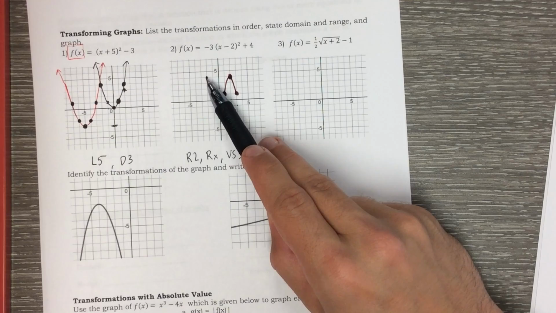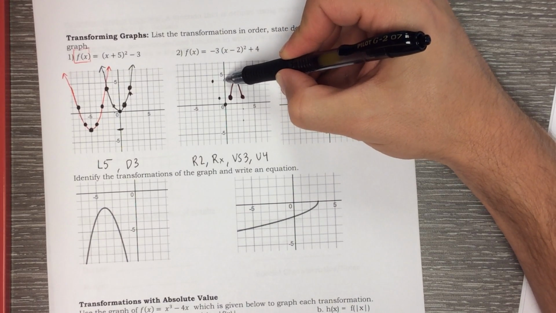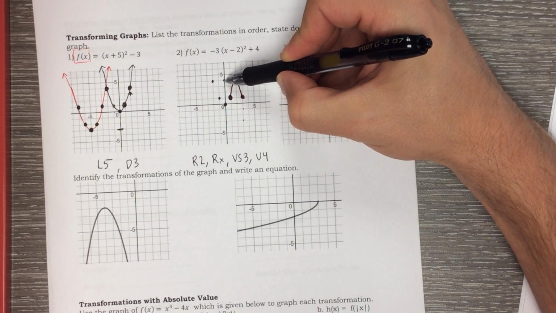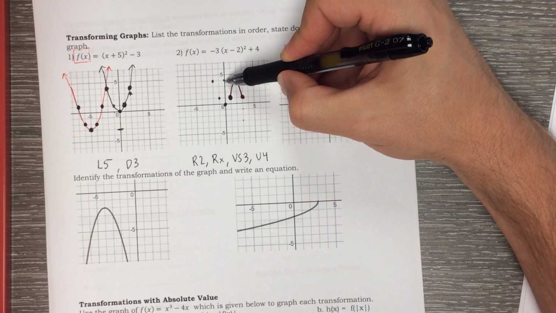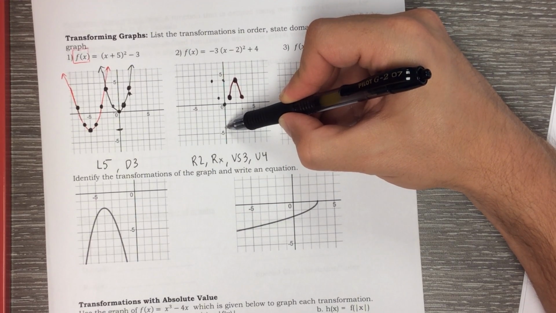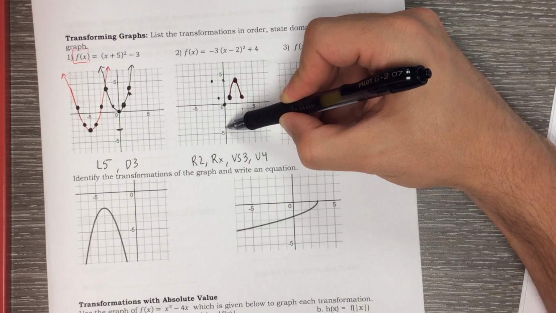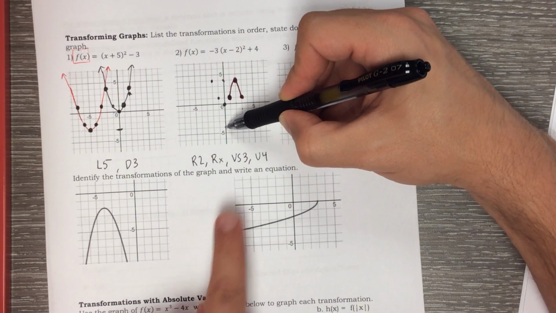Okay, and then the last one we'll do is this point right here. Let's transform it. So I would move right 2, 1, 2, and that would put me here. I would reflect over the x-axis, so currently I'm 4 above the x-axis, so when I reflect I'll be 4 below. I would stretch vertically by a factor of 3, so I would take the y value of this point and multiply it by 3.